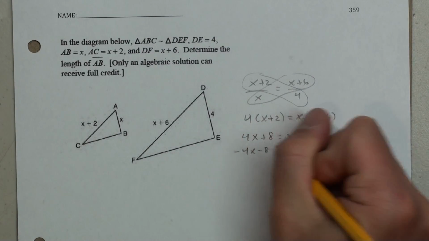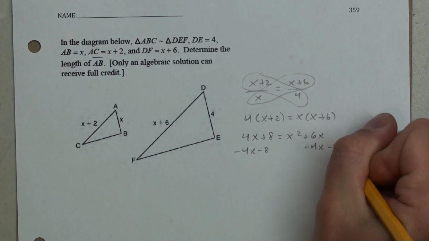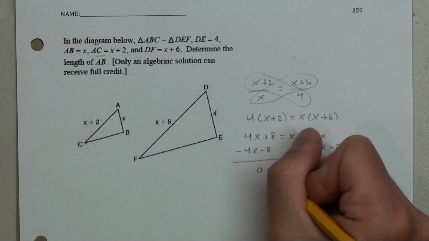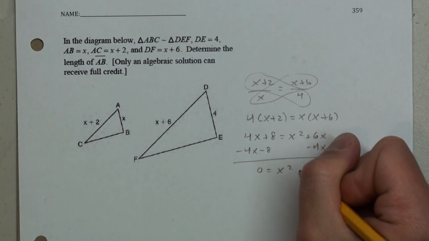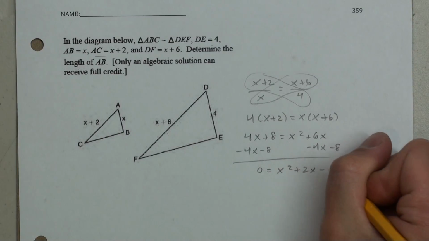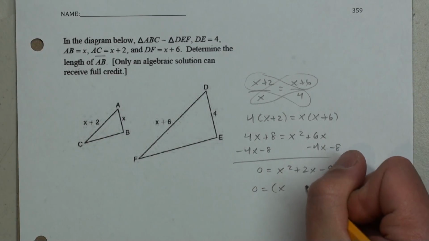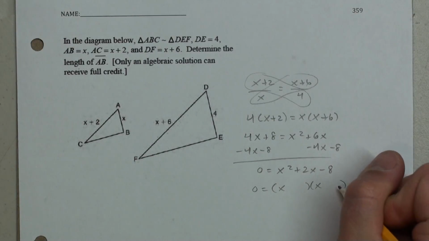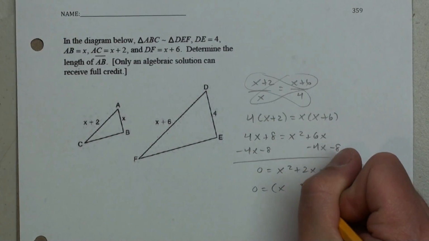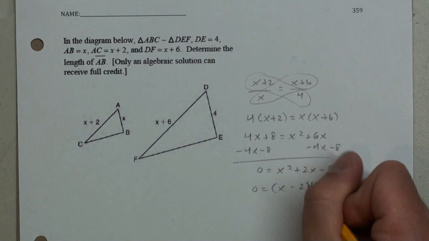Subtract 4x, subtract 8. 0 equals x squared plus 2x minus 8. Four, 2, positive, negative, split them up.